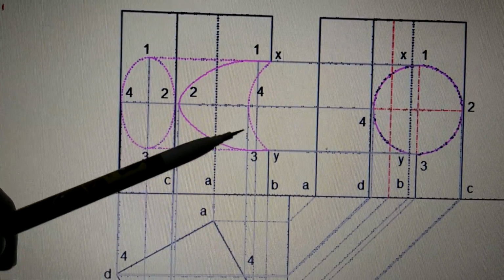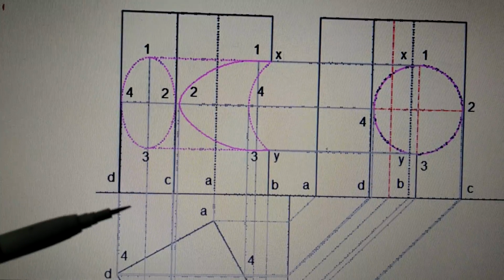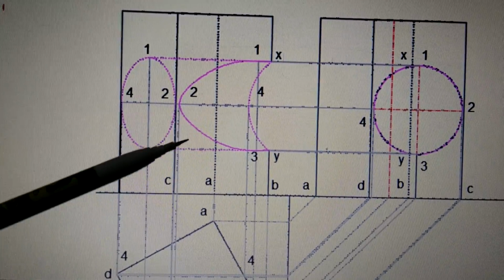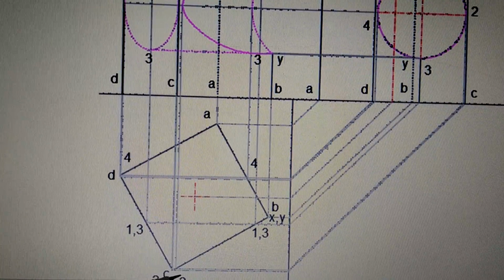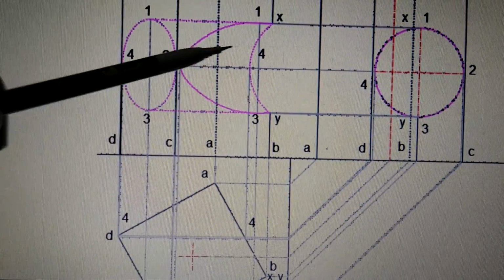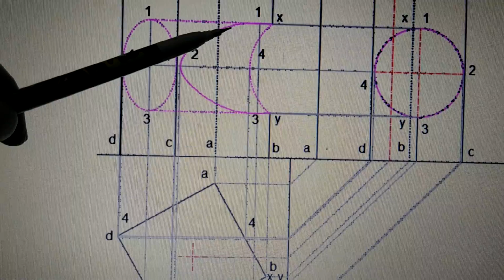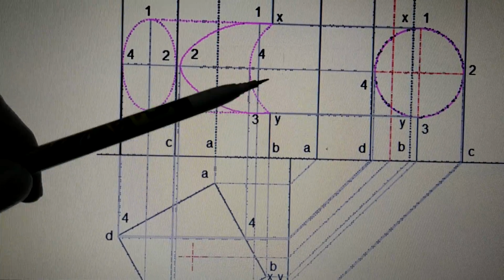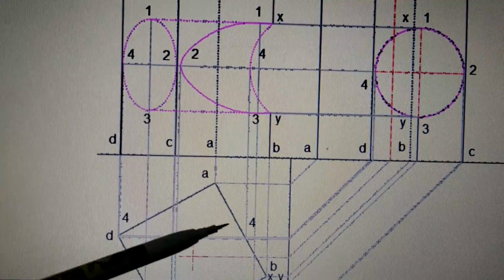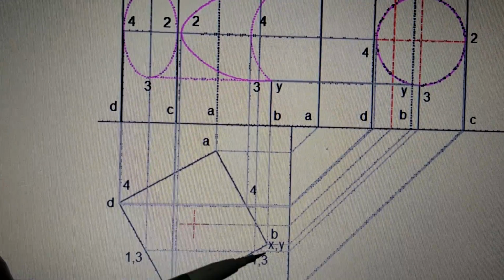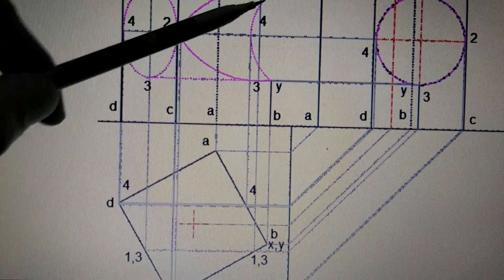Now when you join these points, you have to remember what is seen in the front and what is going on the back side. So when you look in this direction, this part 2, 1, 3 is visible. So 2 to 1, 2 to 3 is visible. Then it goes to X and Y, which is also visible because it is a hole. And then from X to Y, it is an arc like this, passing through 4. So X 4 Y, X 4 Y.